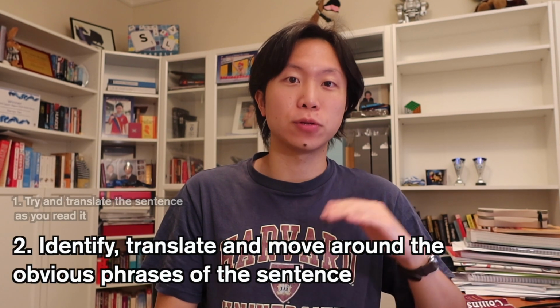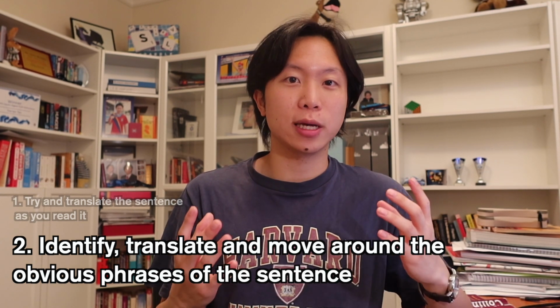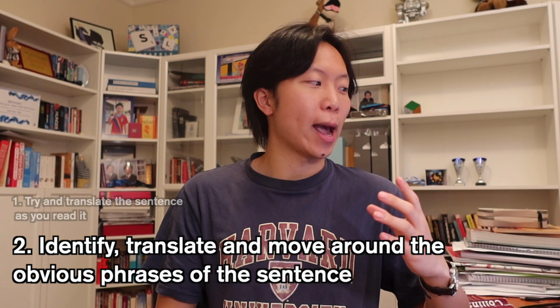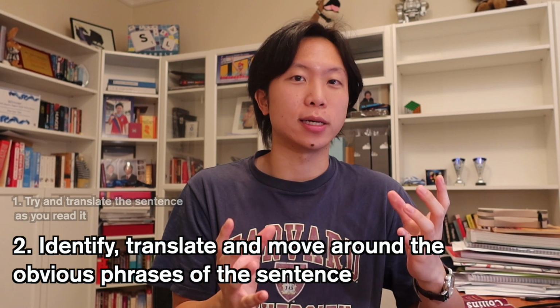So then I move into step 2, which is to break the sentence into likely phrases. Punctuation can help you to break it into phrases. Also, prepositions can help as well. Essentially, I have these phrases, I translate each phrase, and then the sentence comes together quite nicely.